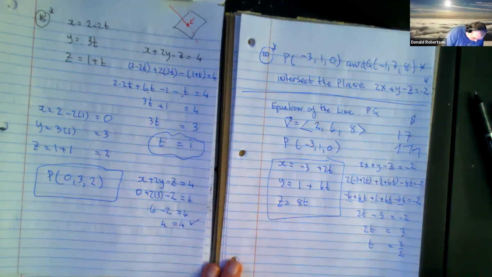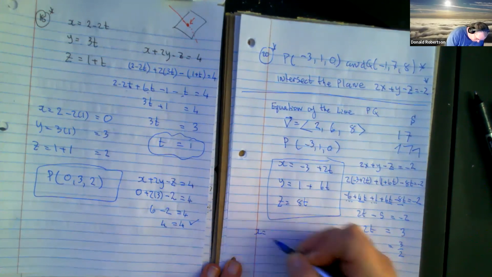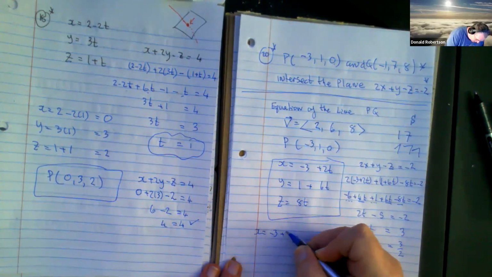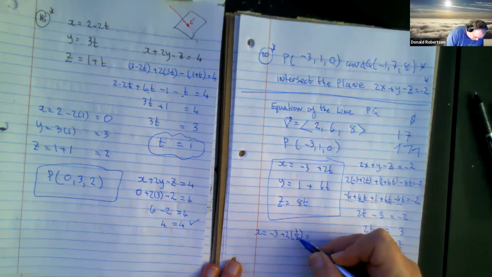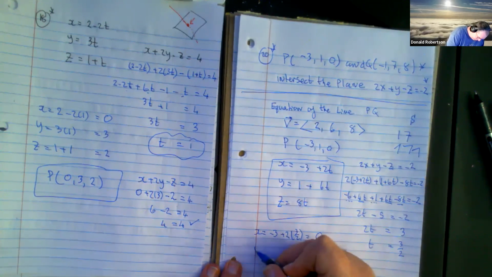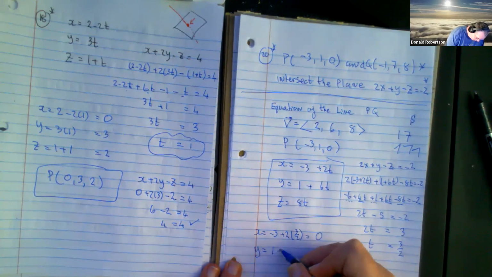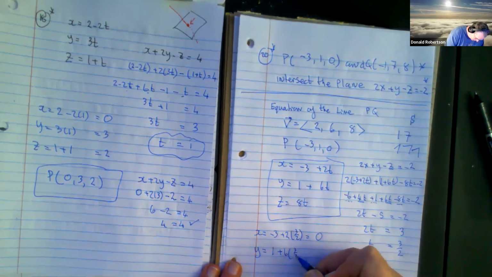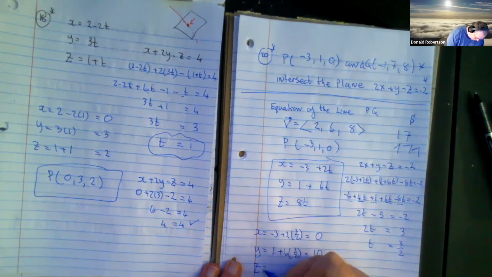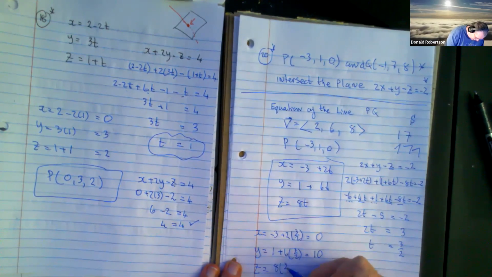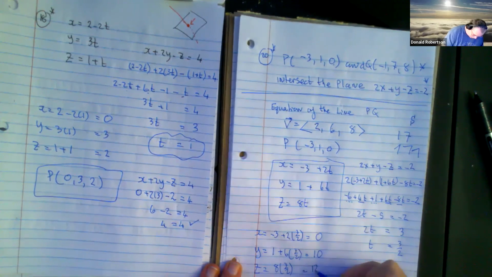So almost done. The x coordinate is -3 plus 2 lots of t, which gets me 0. And the y coordinate is 1 plus 6 lots of t, which I believe gets me 10. And the z coordinate is 8 lots of t, which I believe gets you 12.